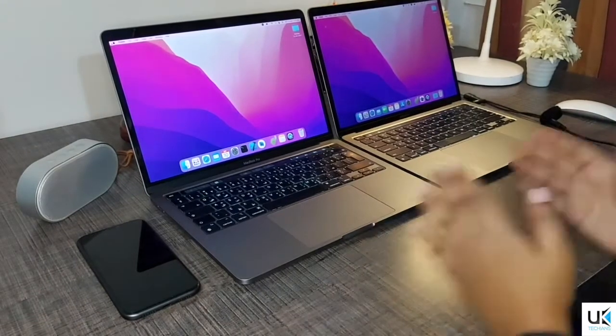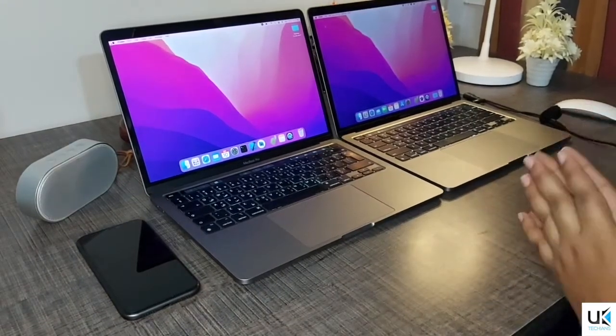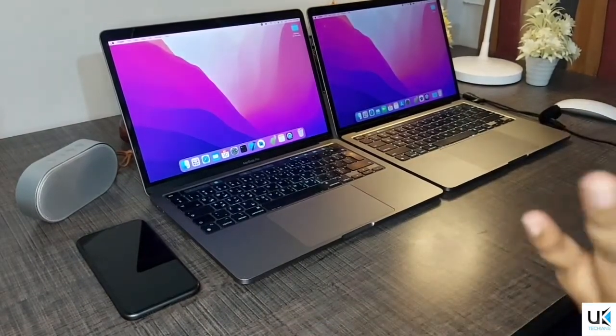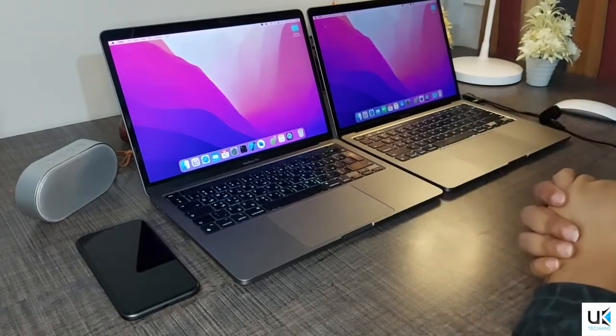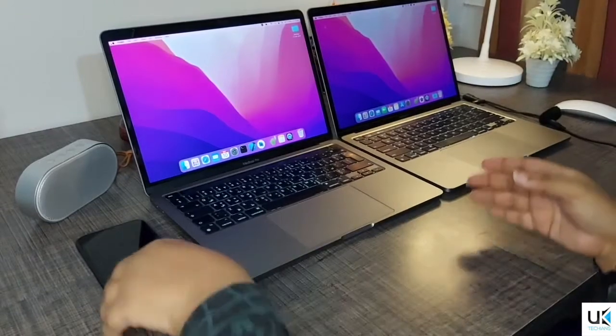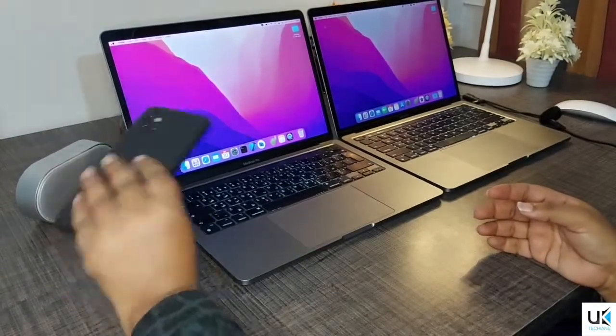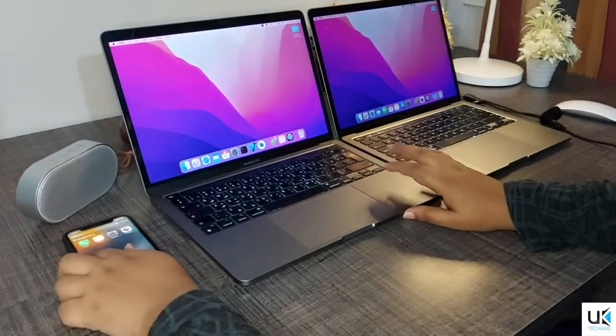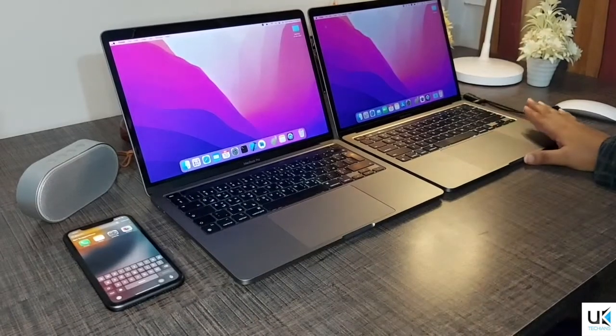So today we will discuss tips and tricks of MacBook Pro and also test the ecosystem of Apple. So I have three Apple products here. This is an iPhone 11, a MacBook M1 Pro, and a MacBook Pro M2 chip.